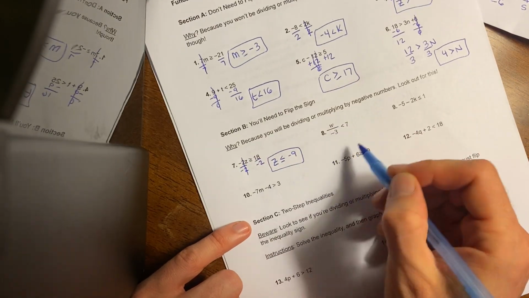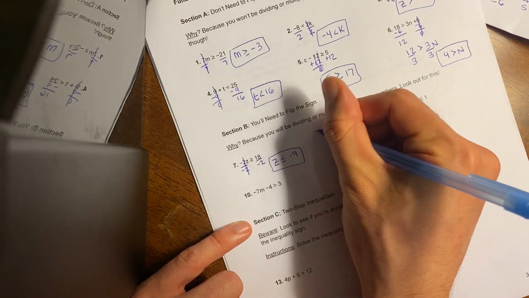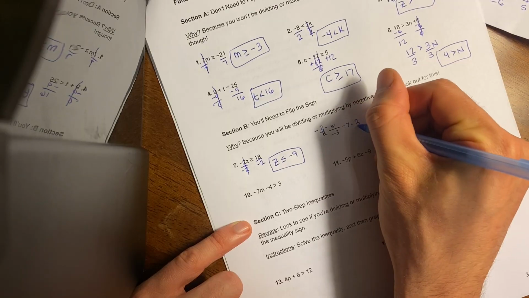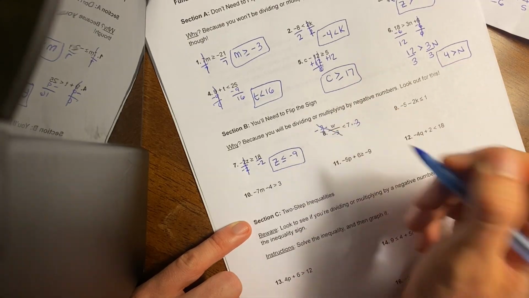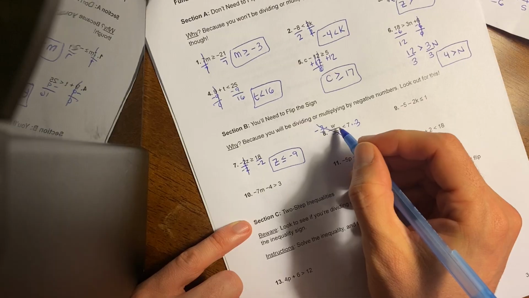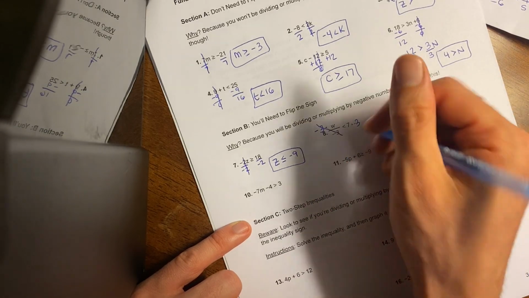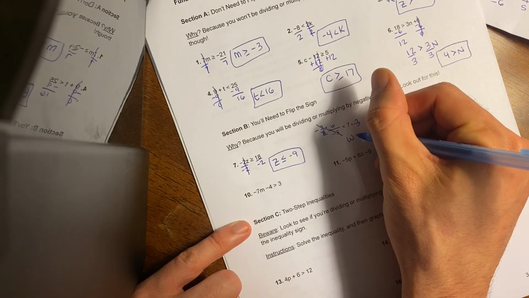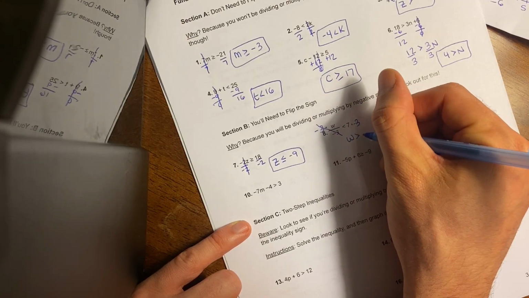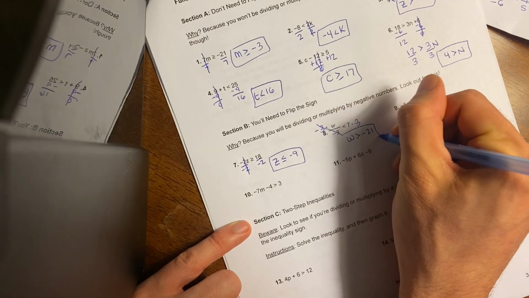For this one, it's division. So I need to undo that with multiplication. Times -3 on both sides. That will get rid of it over here. It's not w is less than because I multiplied by a -3. I need to flip it. W is greater than 7 times -3, which is -21.